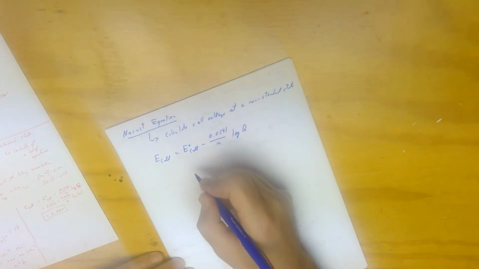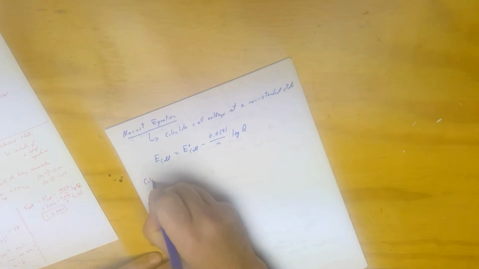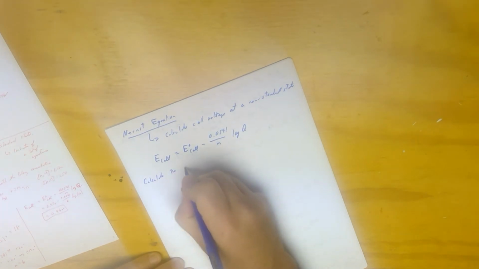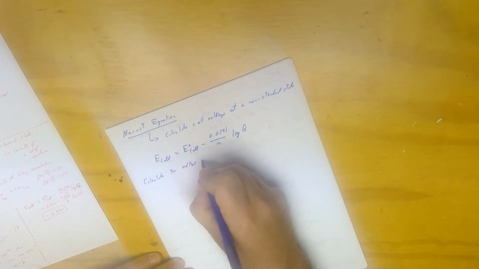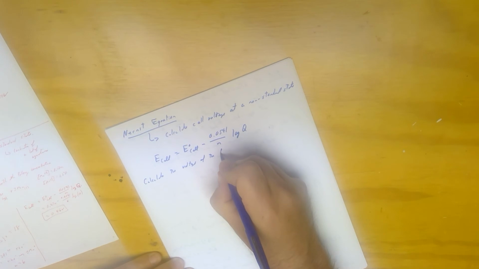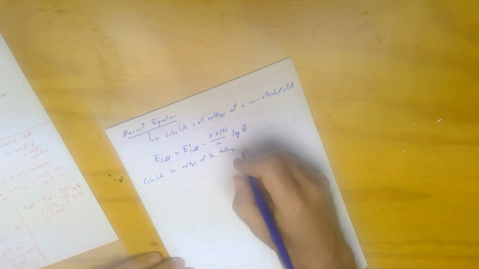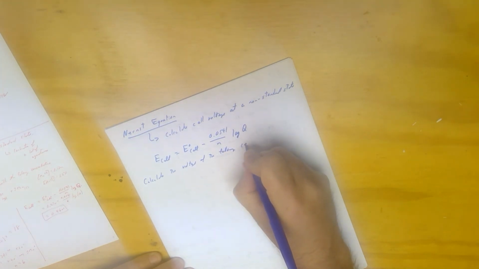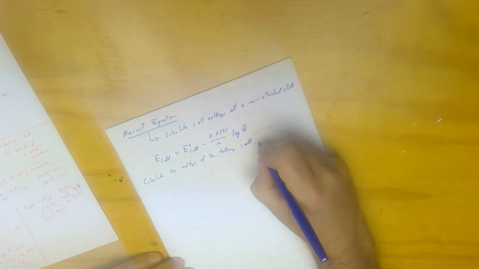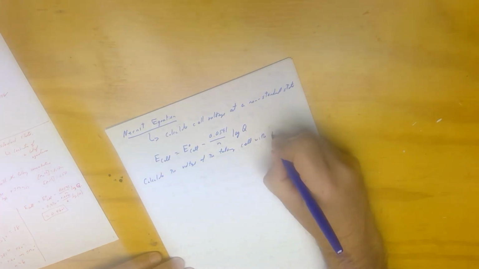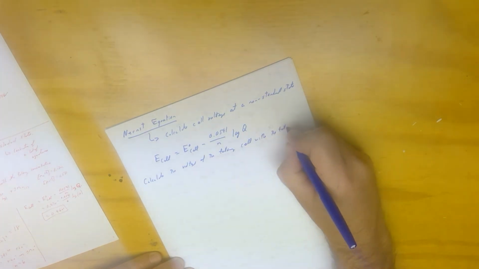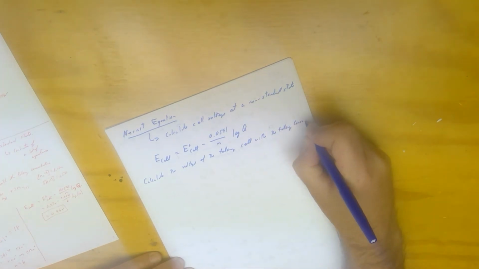So let's try one. Calculate the voltage of the following cell with the following concentrations.